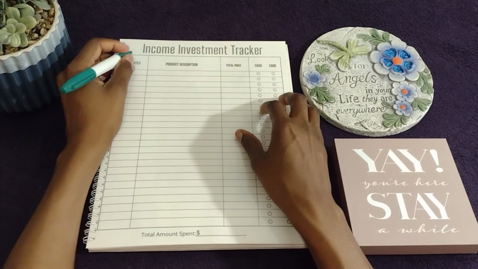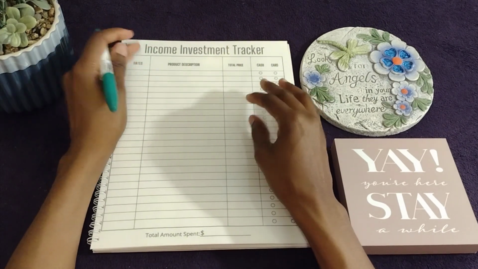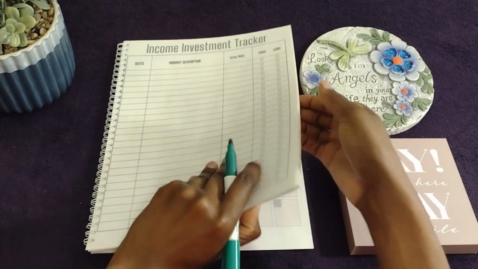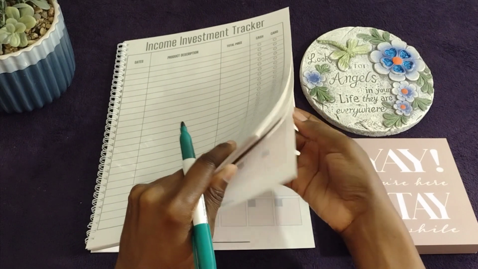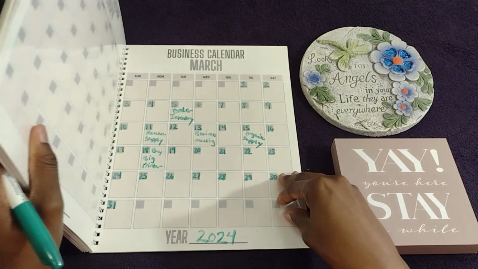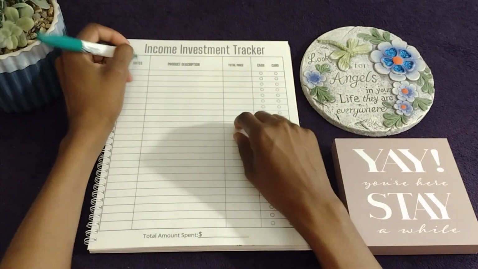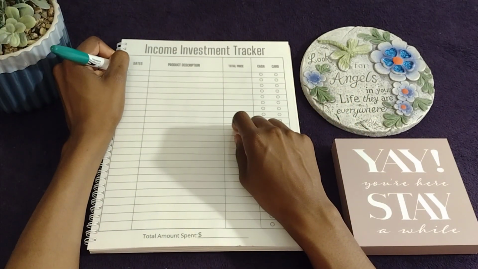So we're going to put the days of when I am going to order my inventory. Like you saw on the calendar, what we said we had ordered on the calendar. Let me go back a little bit. Okay, so on the March calendar, we said we have an order on the 5th, okay? So we're going to put March the 5th. So I'm going to put 3 and 5.